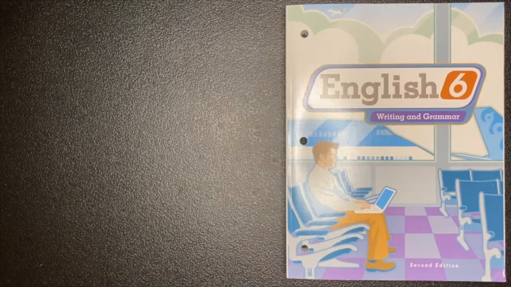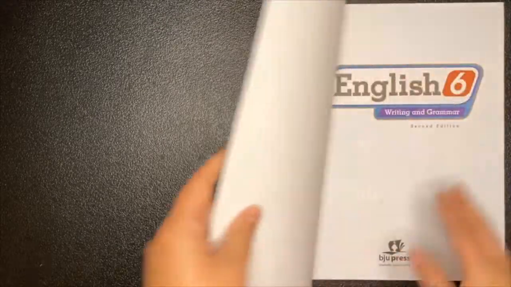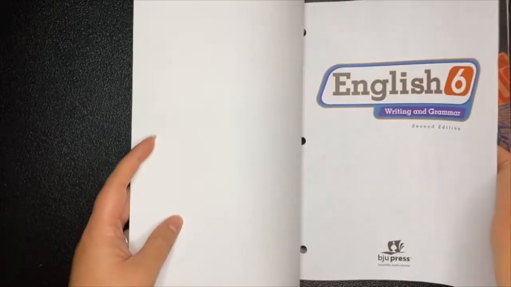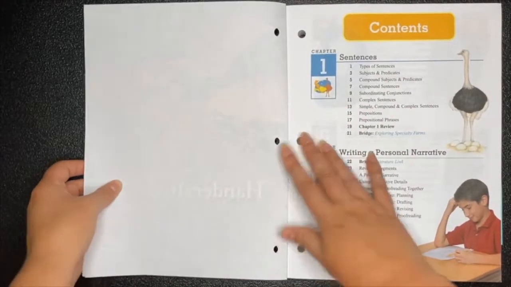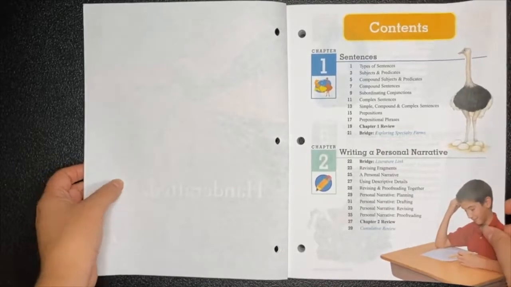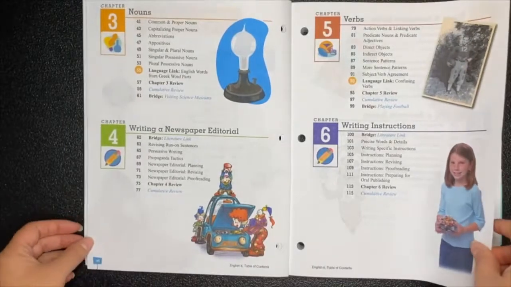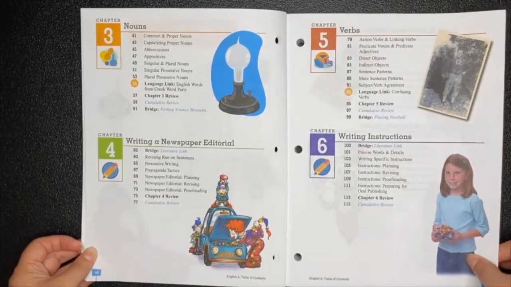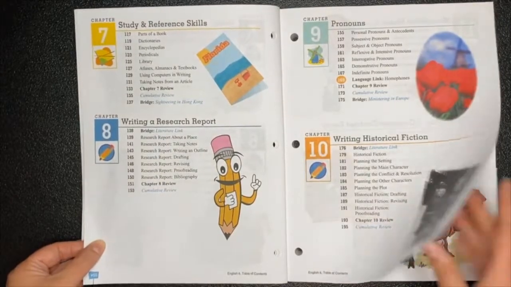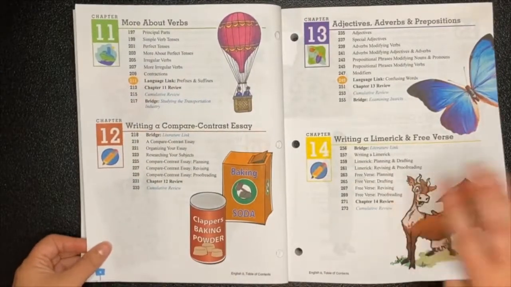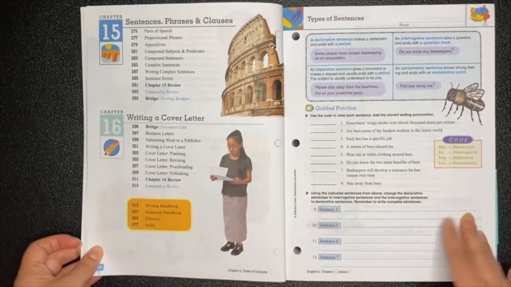Now we'll take a look inside the student work text for English 6. The first page your student will come to is the contents page. It breaks down the chapters and their lessons. And your student will be able to see that it alternates between grammar and writing. And then it jumps into the very first lesson.